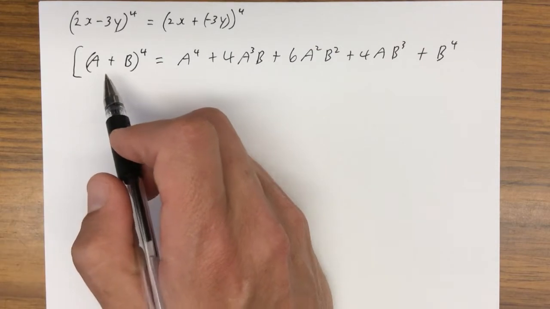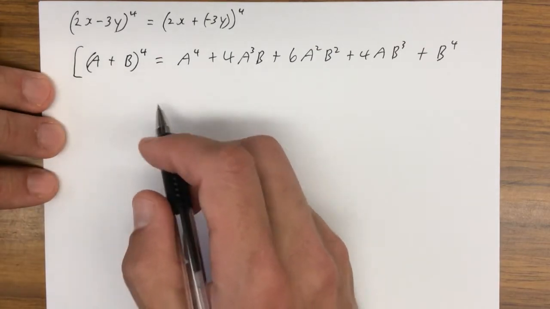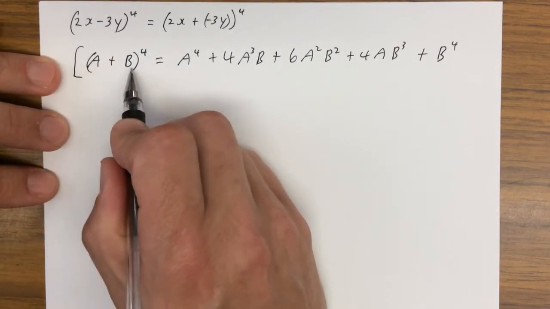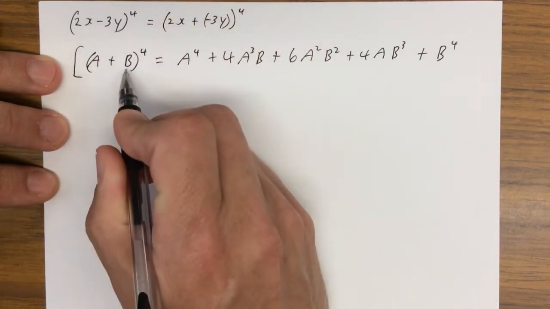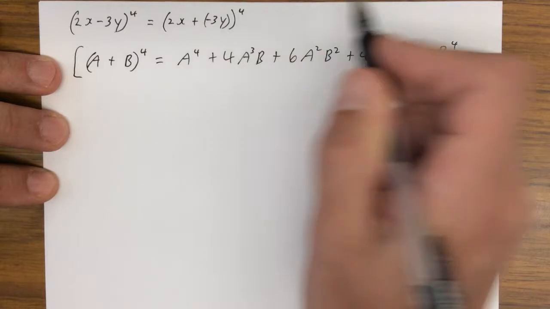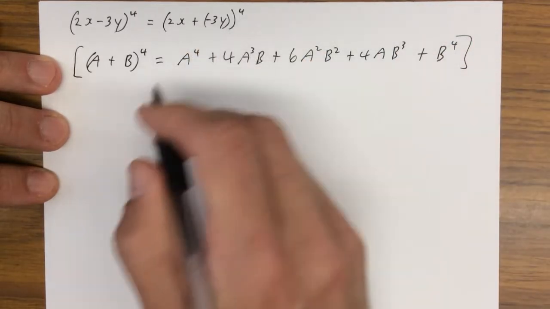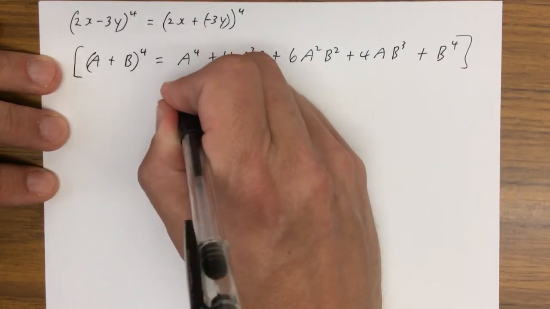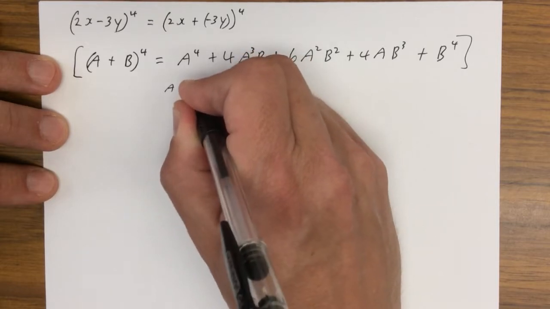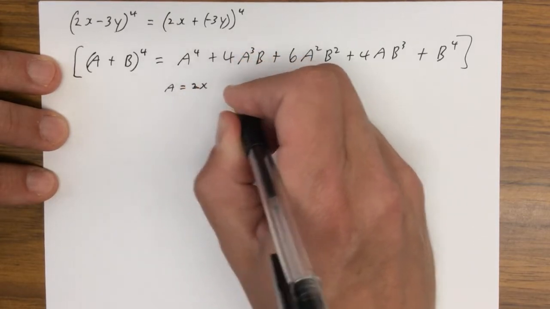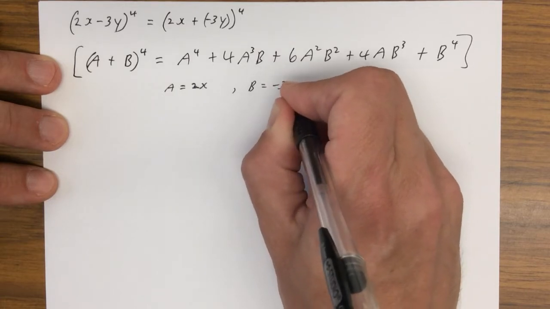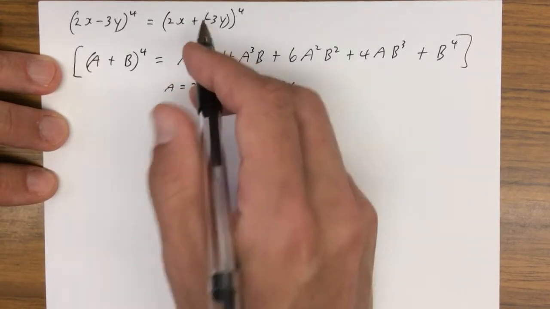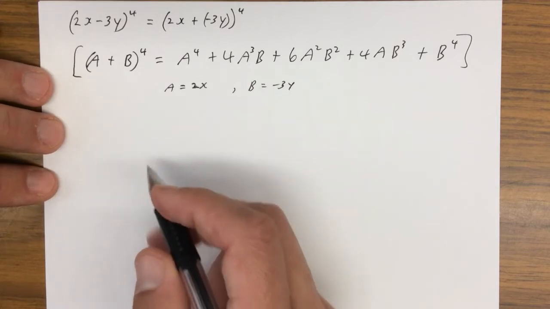So in this case here, what we're looking at now is, what do we substitute in for a and b? Well, a is the 2x, and b is the negative 3y. So a equals positive 2x, and b equals negative 3y. And that's what you're going to sub in for those, okay? Because those are the a and the b.